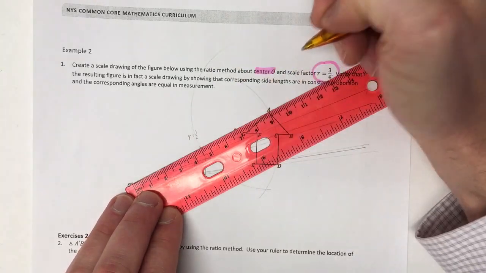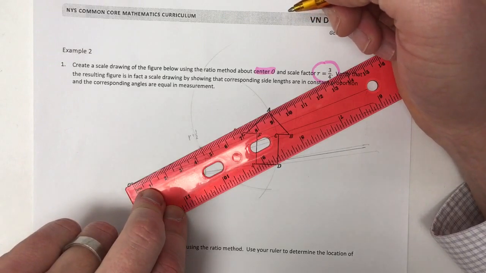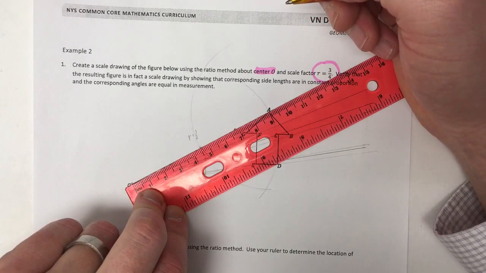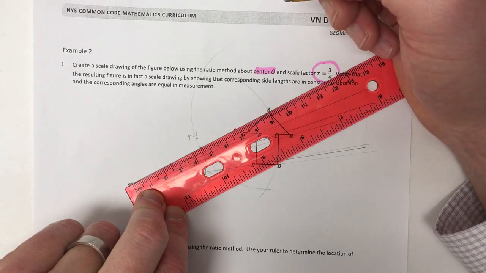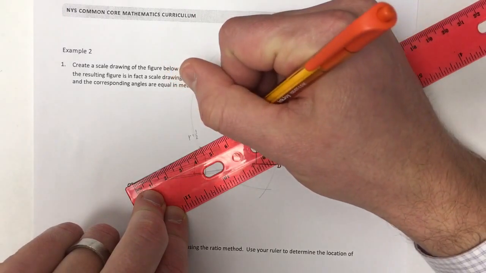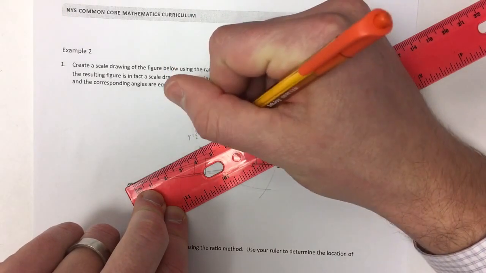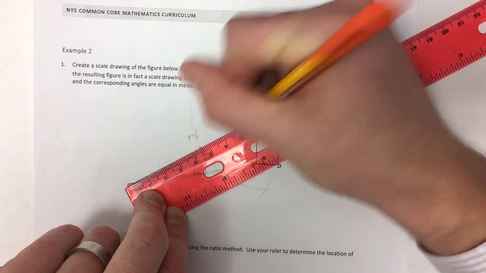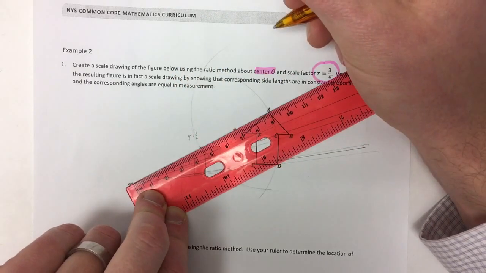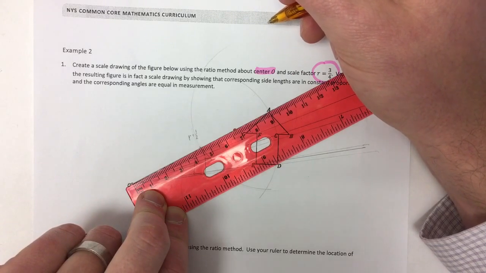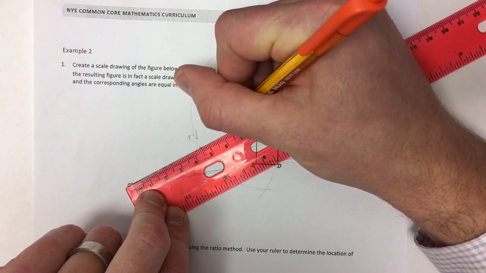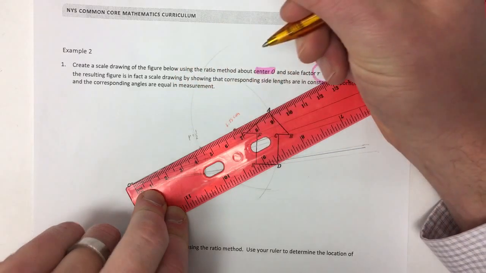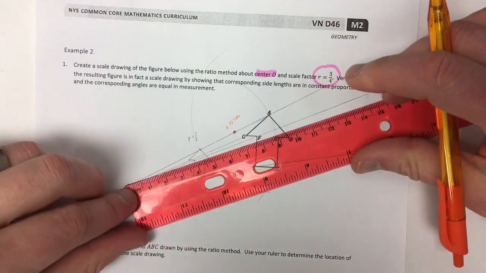So if my distance is 9, I'm going 3/4 of that. That's 27 divided by 4. And so 27 divided by 4 is 6 3/4. So I need to make sure I'm at 6 3/4. So right there. And you can see that it's right between the 6.7 and 6.8, which would be 6.75 centimeters. Okay, and you keep going around doing this.